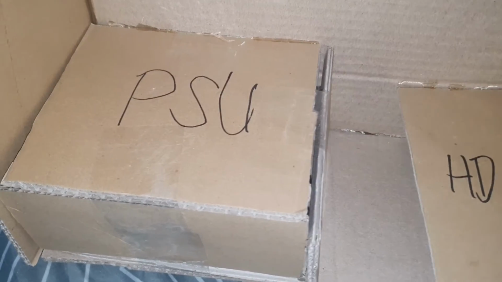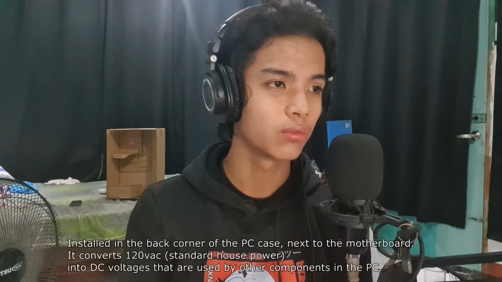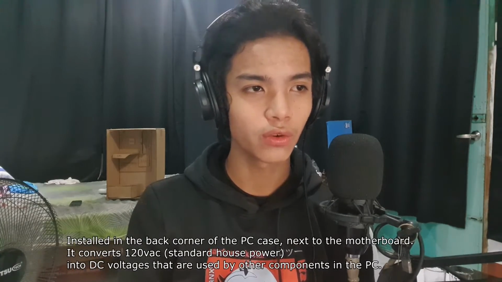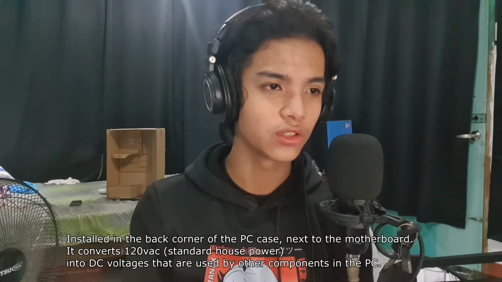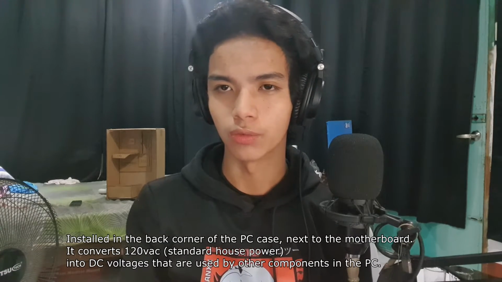Now, what powers everything? Of course, something has to power all these components or hardware. That would be the PSU, or the power supply unit. Installed in the back corner of the PC case, next to the motherboard, it converts 120 VAC standard house power into DC voltages that are used by the components of the PC. So, on the motherboard, there would be either an 8-pin CPU connector or a 24-pin connector to power the motherboard, and to power all the hardware connected to it.